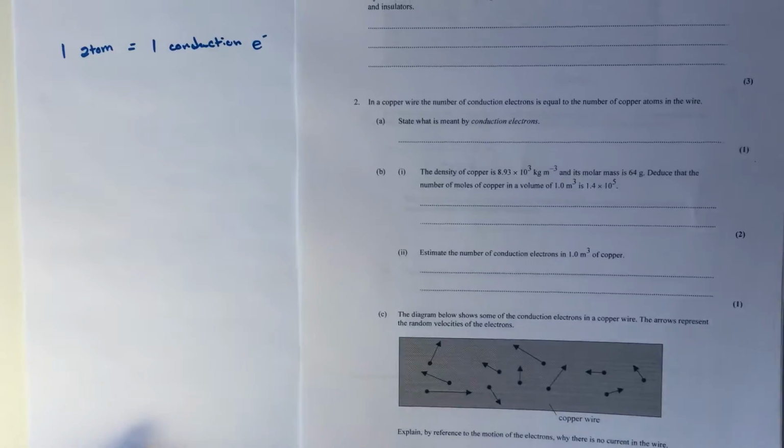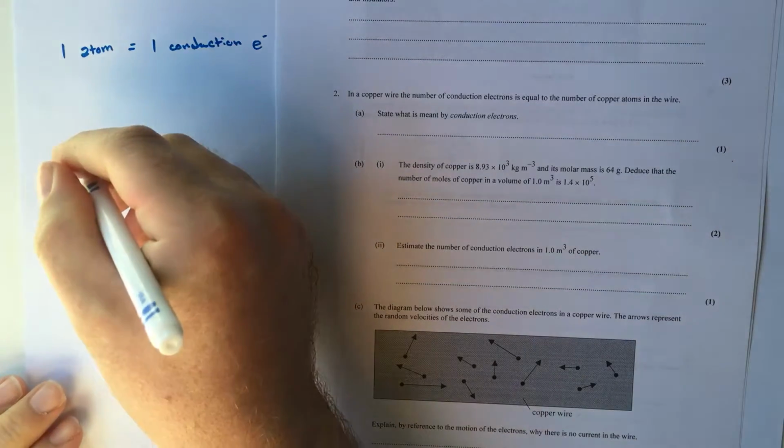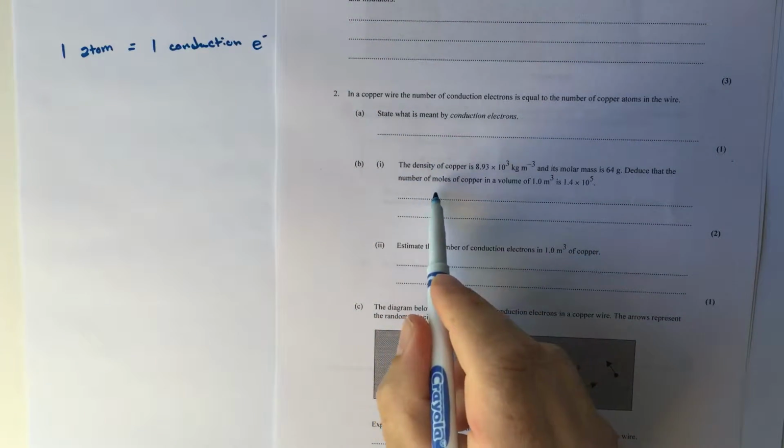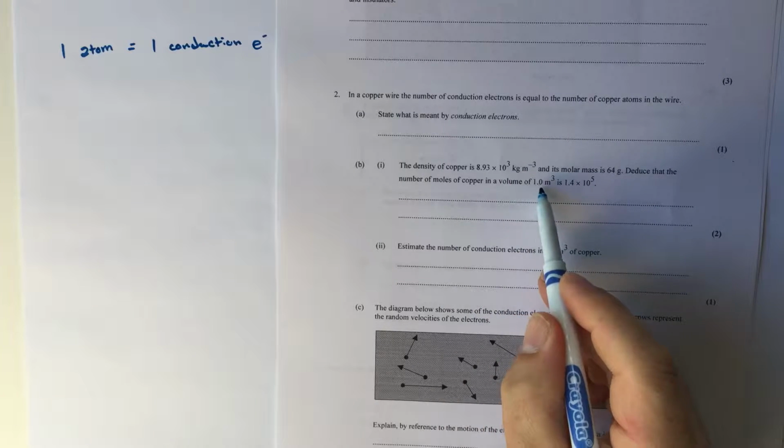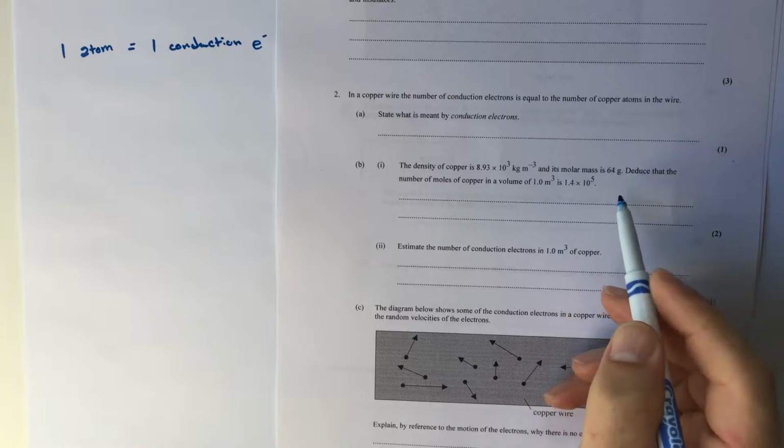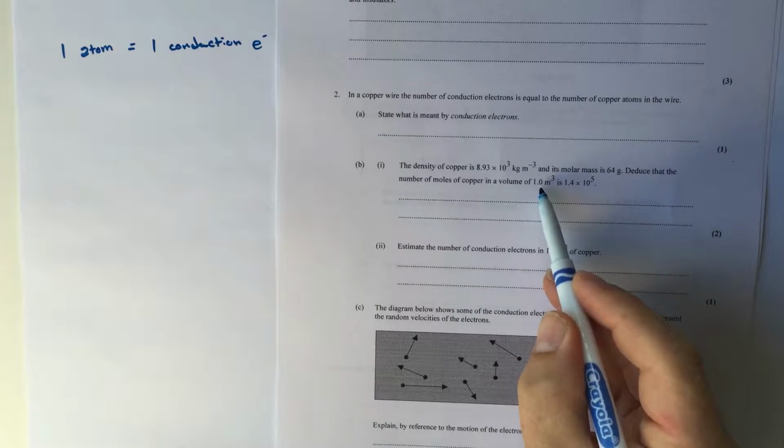This is really a problem around conversion. And so I'd like to set up the way that I convert and say, we want to say that the number of moles in a volume of this much copper is equal to something. So we're going to start with that volume, a volume of 1.0 times 10 to the third.